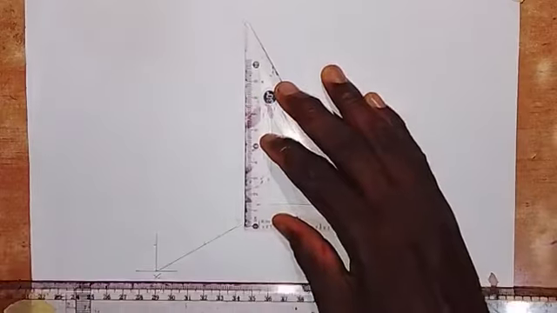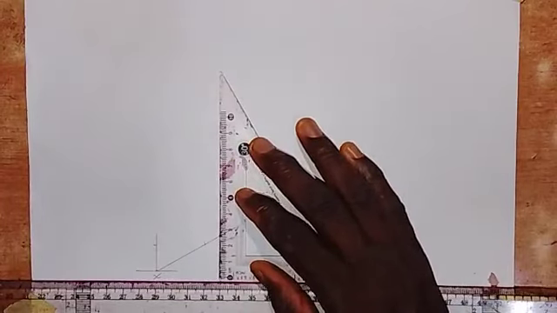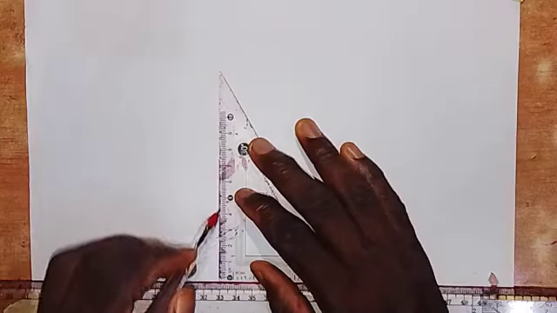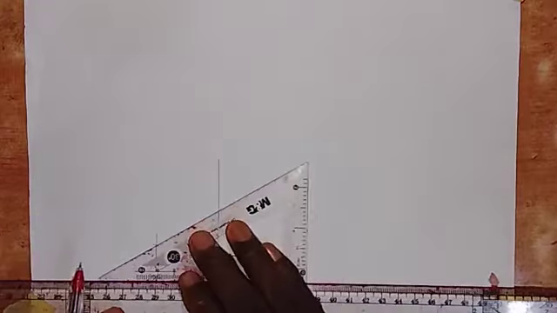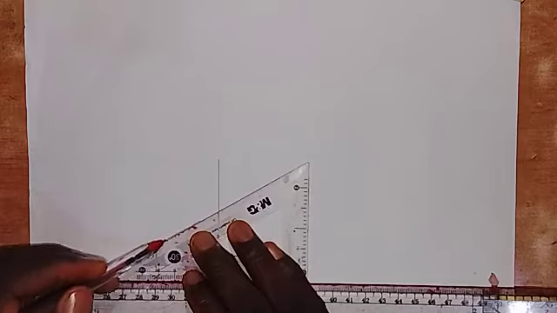Okay, then I will come to this point here. I will draw a vertical line up like this, where we have this 45. So let it go up like this. Okay, then at this point here, I'm going to draw a line in this direction. So set the set square like this and draw a line in this direction.